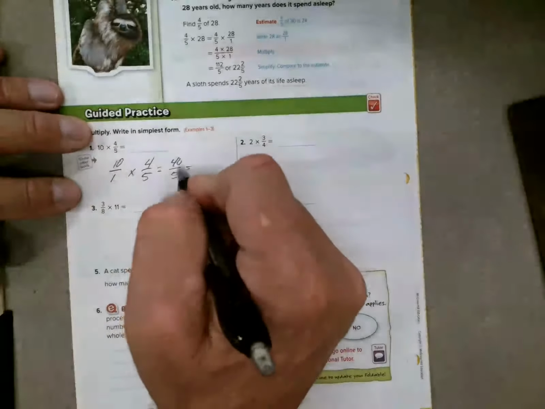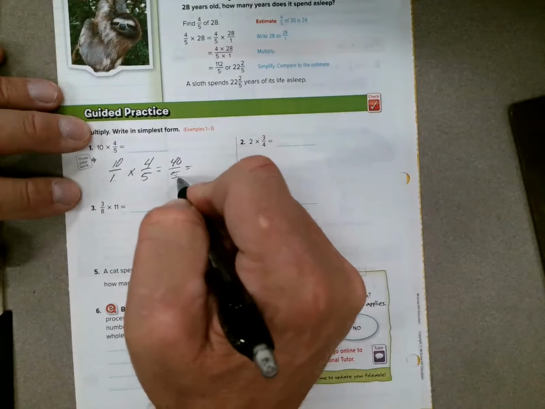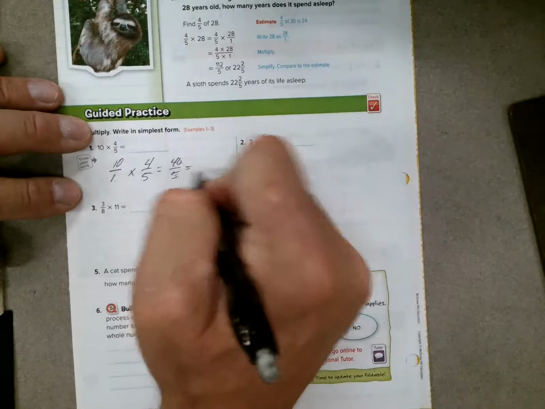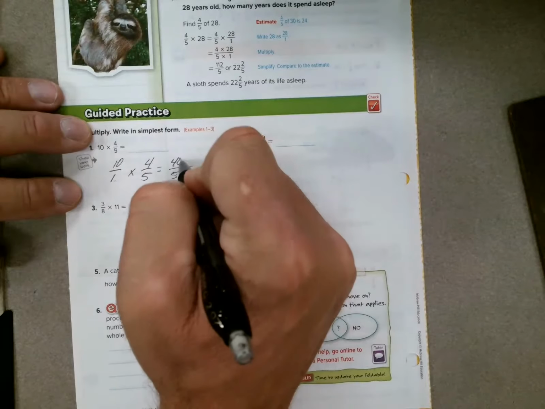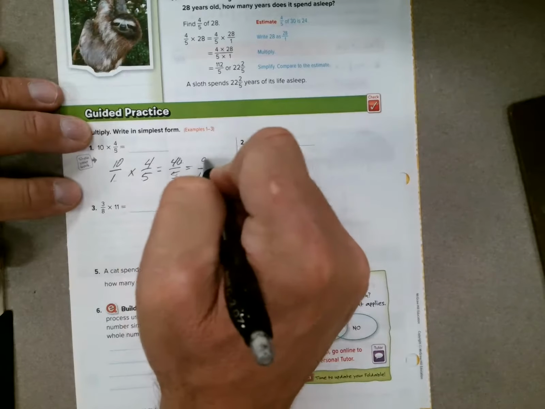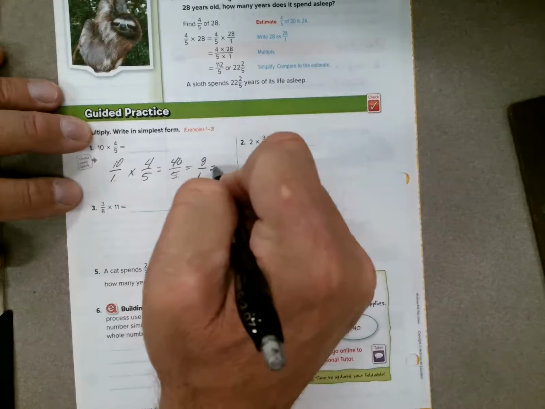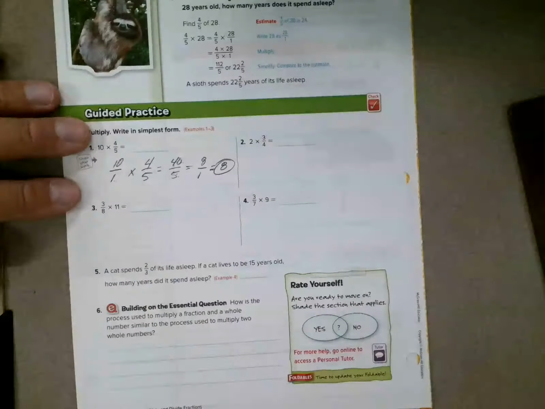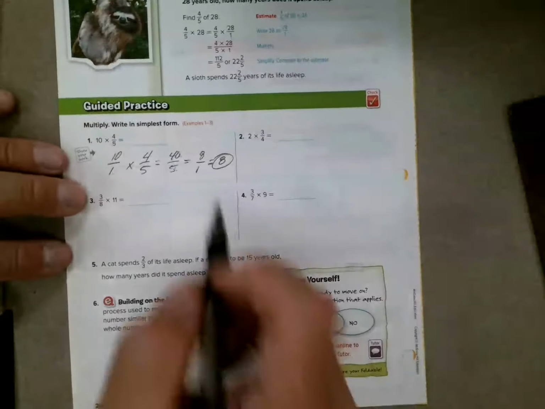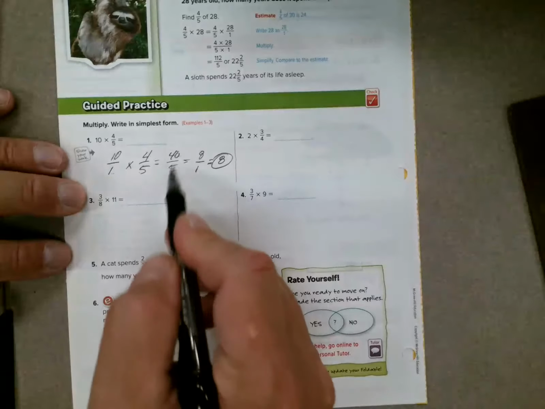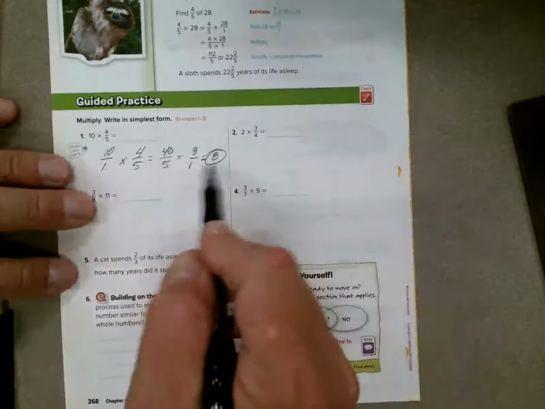These both have a common factor of 5 because this ends in a 5 and that ends in a 0. So 5 divided by 5 is 1, and 40 divided by 5 is 8. Any number over 1 is the number on the top, so we end up with 8. You'll notice that I divided both of these by 5 and got a simplified answer of 8.